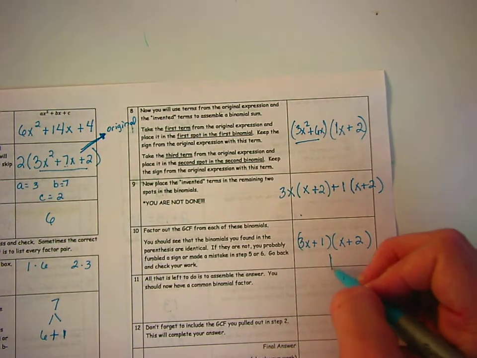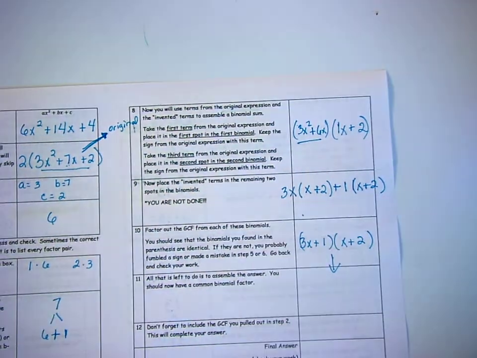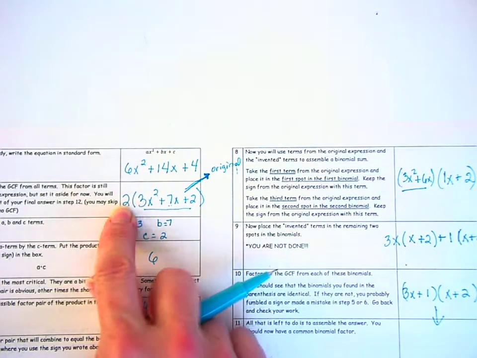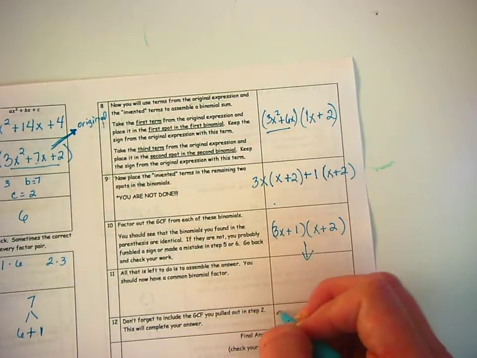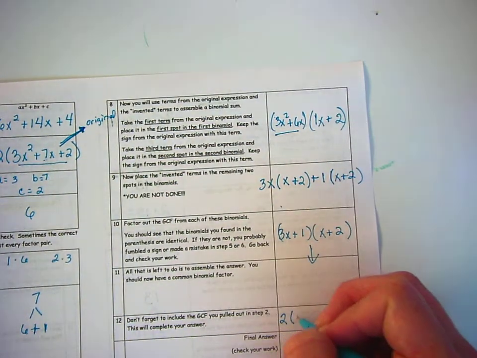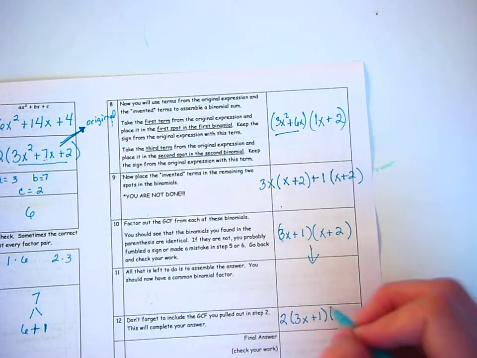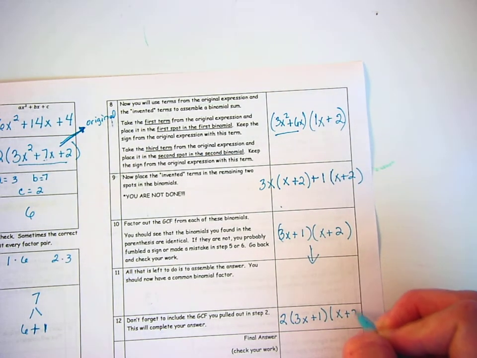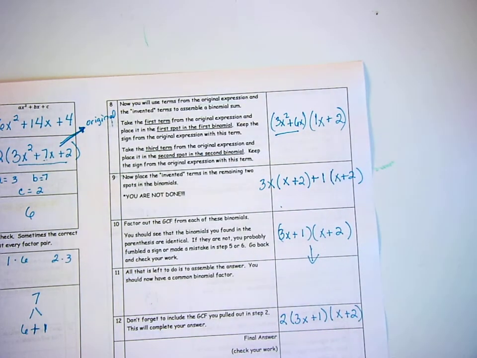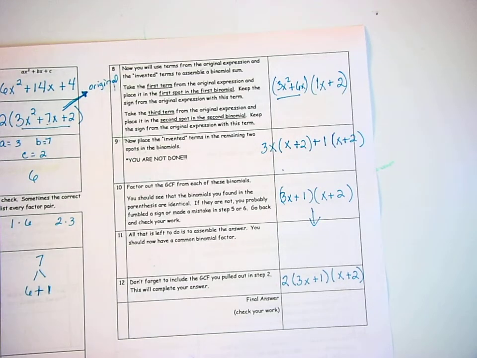I think I wrote some of this in the wrong spot, but that's okay. Step 12. This is one of those you can't forget about, okay? There's a 2 over here. There's 2 all the way over here. We need to go back and get it. So now it's part of the answer. 2, open parentheses, 3x plus 1, another set of parentheses, x plus 2. What are you going to do next? Check it. Multiply.